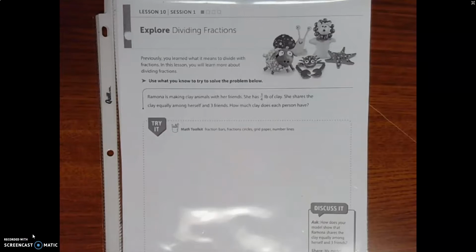So we are on page 209, and we're going to continue exploring how to divide fractions. We've already divided fractions with bar models and with number lines. The last way that we're going to learn is how to use the keep, change, flip method.